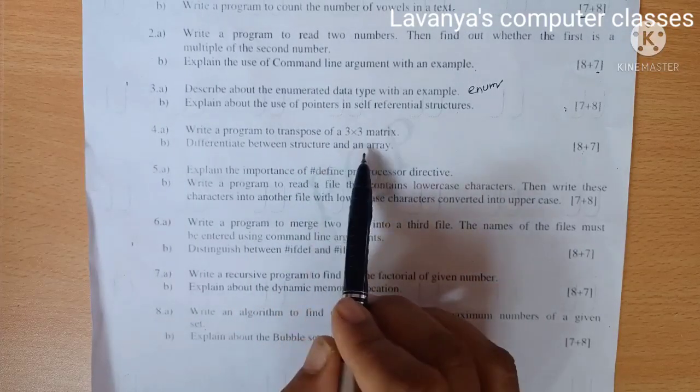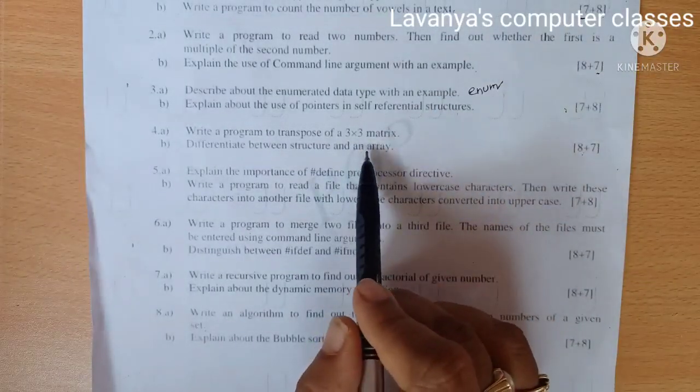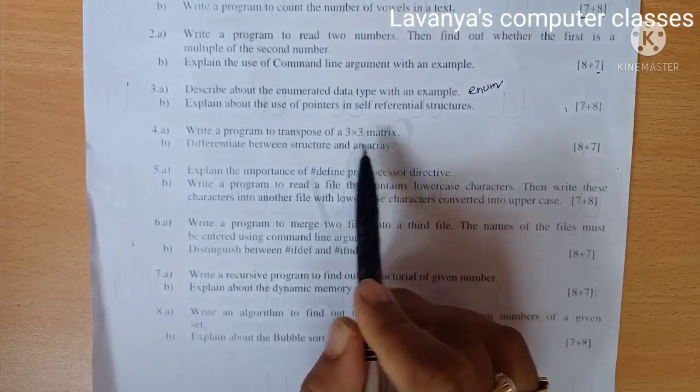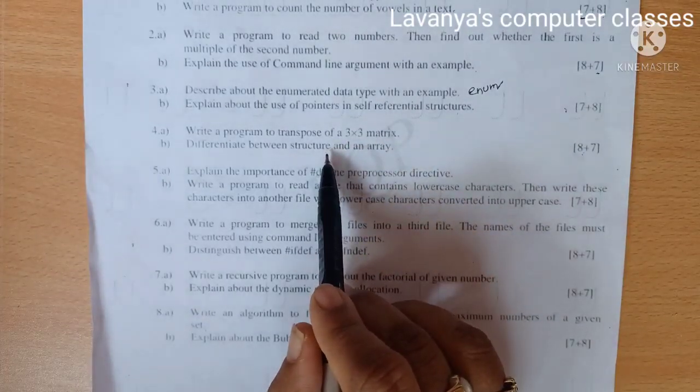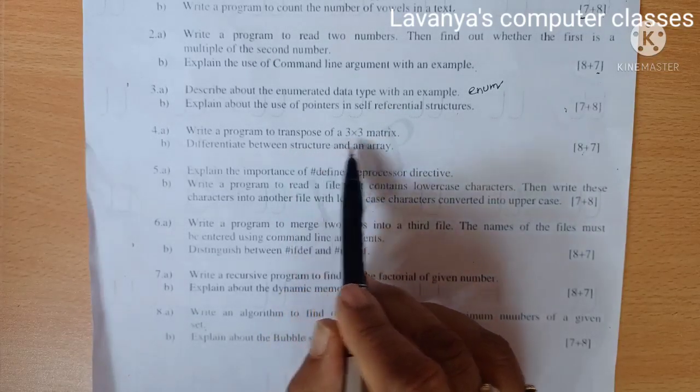And the B bit is the difference between a structure and an array. What is a structure? What is an array? If you know the differences, you can write it table wise. Otherwise just write the array definition, the syntax of an array, and what a structure is. How can you declare the structure? We can write like this also. So that is the difference between structure and array.